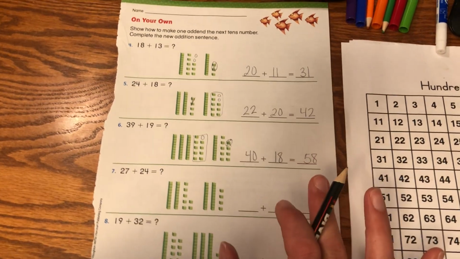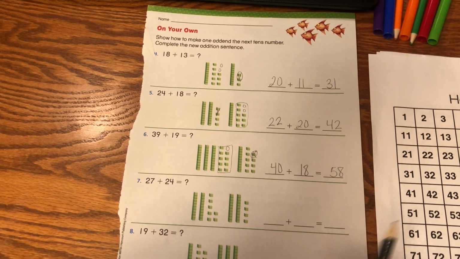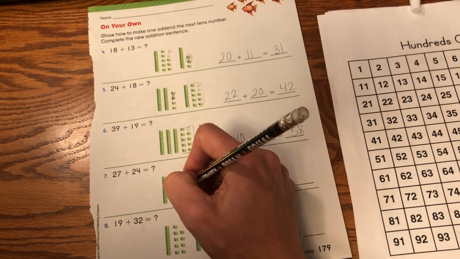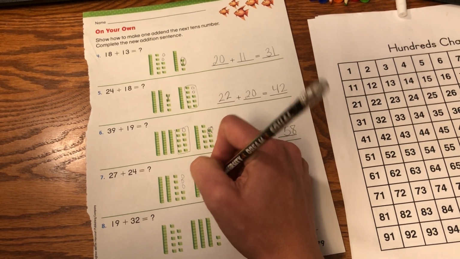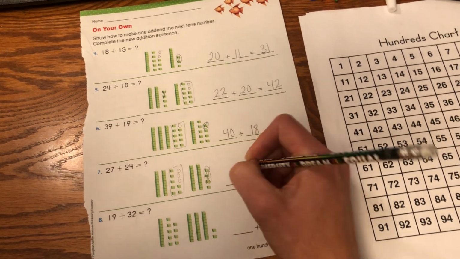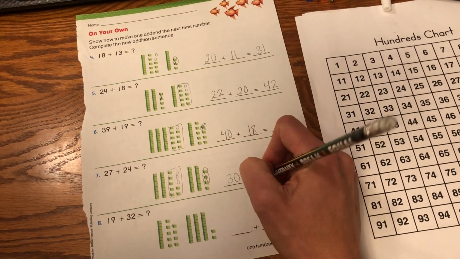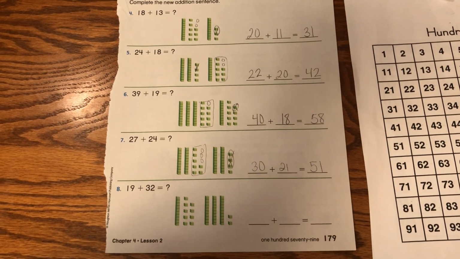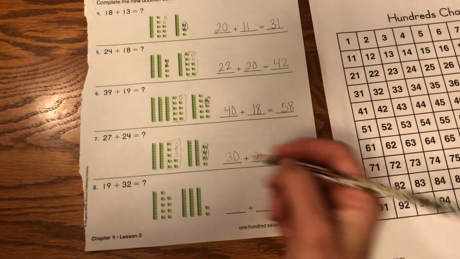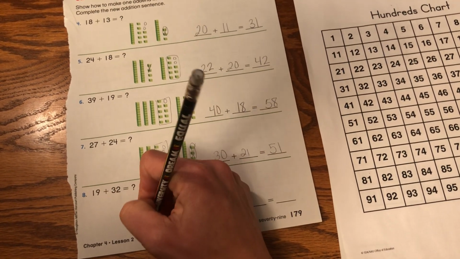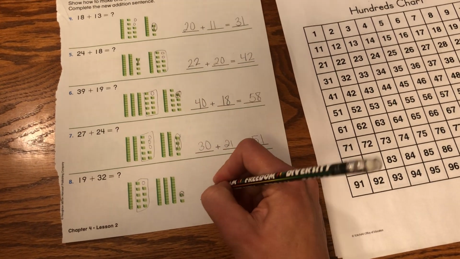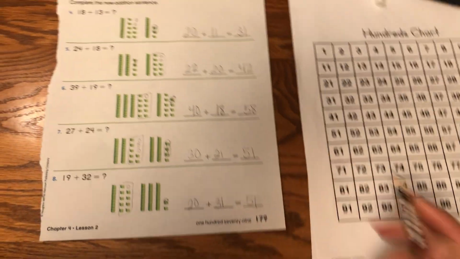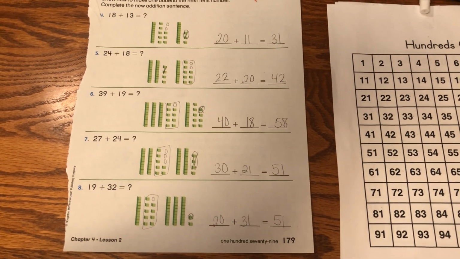If you got one of these wrong, you can always pause the video, make your corrections, and then press play again. 27 plus 24. Let's borrow 1, 2, 3. Made my 10 over here. 1, 2, 3. 1, 2, 21. 51. 30 plus 21 equals 51. All right, and the last one, 19 plus 32. I love this stuff. 20 plus 31 equals 51.